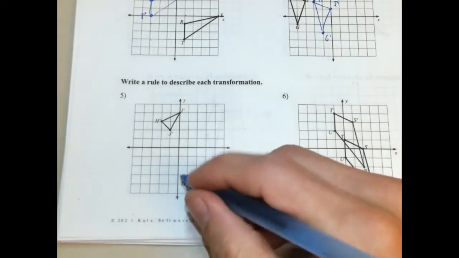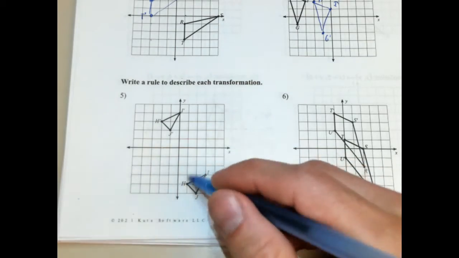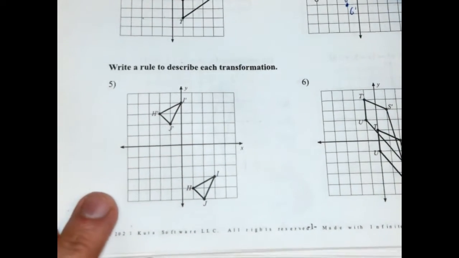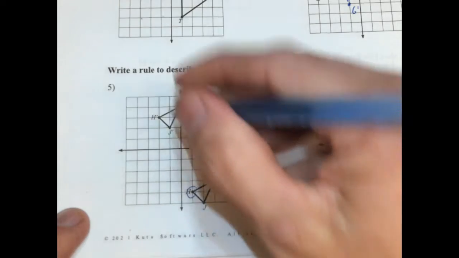Okay, write a rule to describe each transformation. So we're starting here, we're ending up there. We can tell because this has no tick marks. I'll zoom in so you can see a little better. You can tell this is the prime because of the notation there. So we're going to start at H, go to H prime.